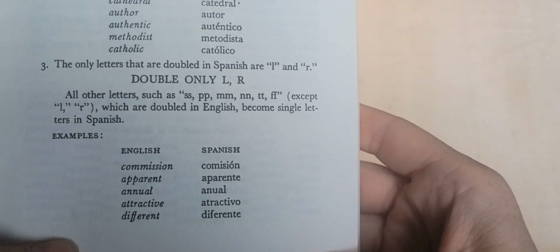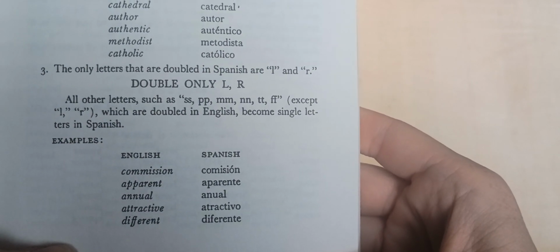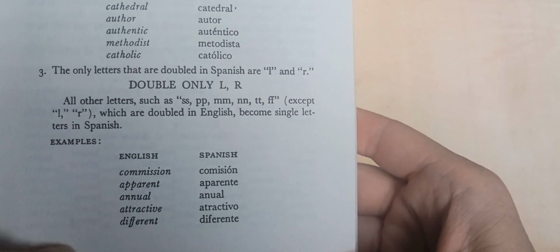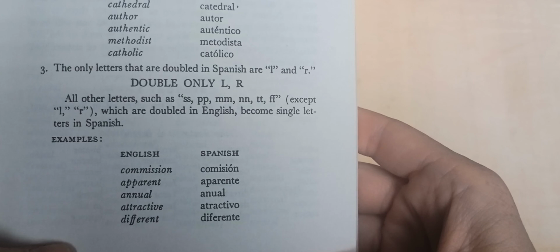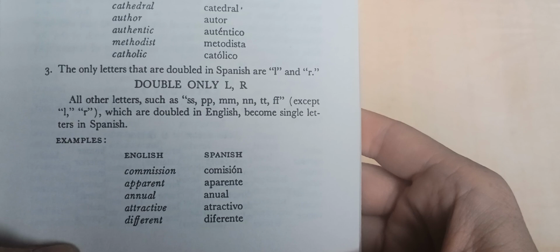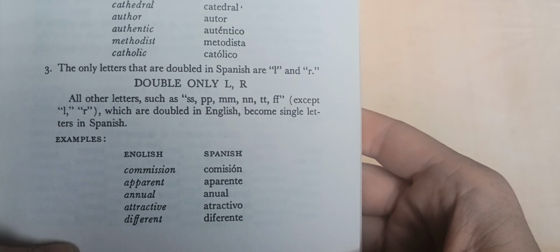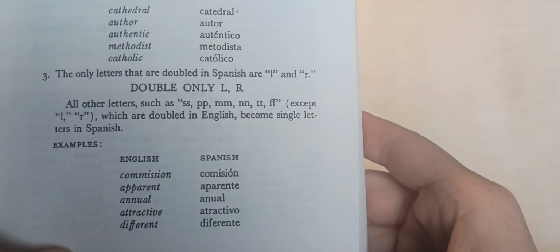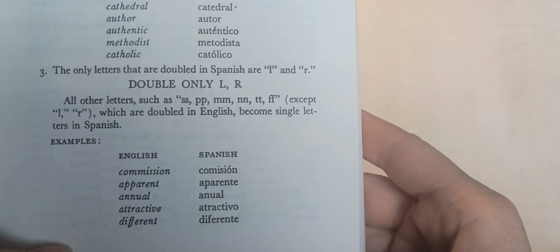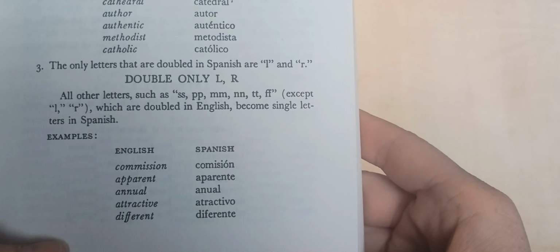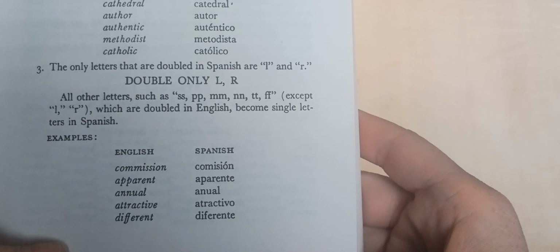The only letters that are doubled in Spanish are L and R. Double only L and R. All other letters such as S, SS, PP, MM, NN, TT, FF, except L and R, which are doubled in English, become single letters in Spanish. For example, in English, commission, Spanish, comisión. Apparent, aparente. Annual, anual. Attractive, atractivo. Different, diferente.